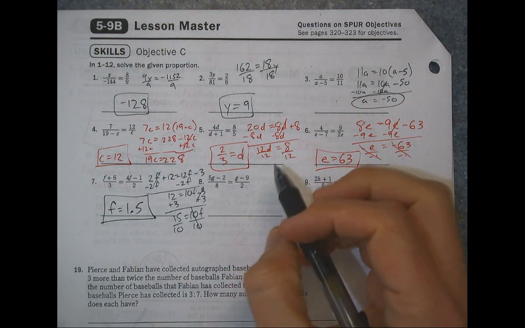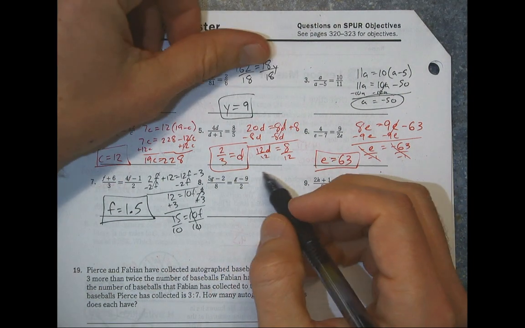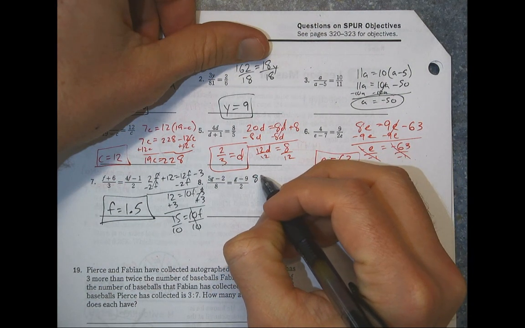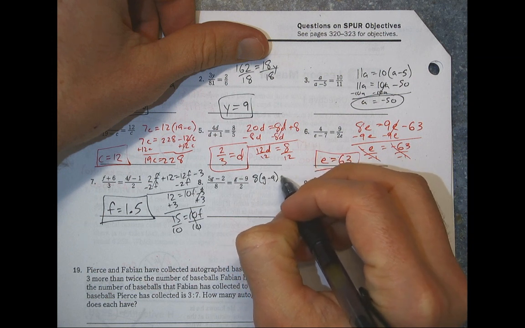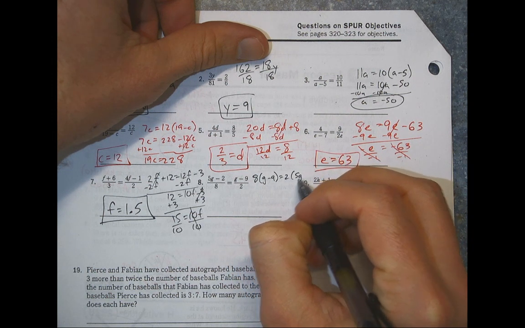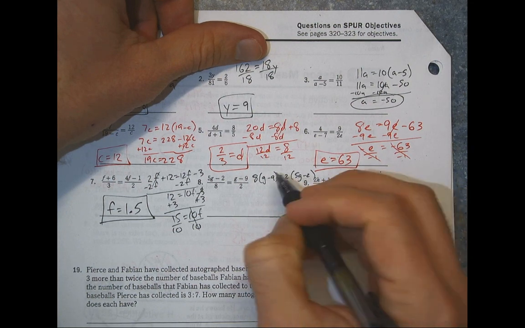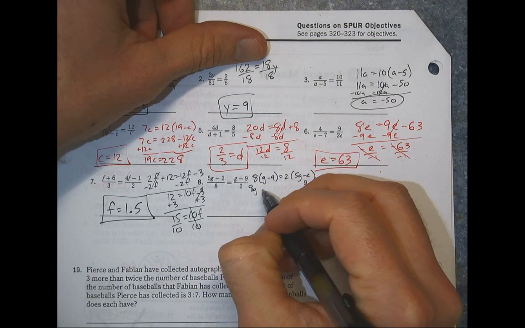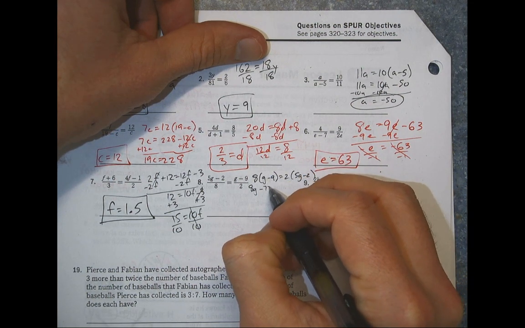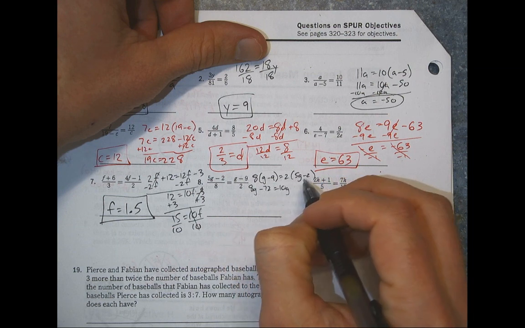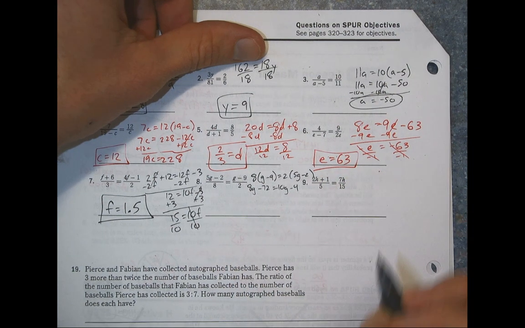So in number 8, we are multiplying across both ways. So we've got 8 times g minus 9, 2 times 5g minus 2. Distribute. And we're going to get negative 72, 10g, 2 times 2, negative 4.